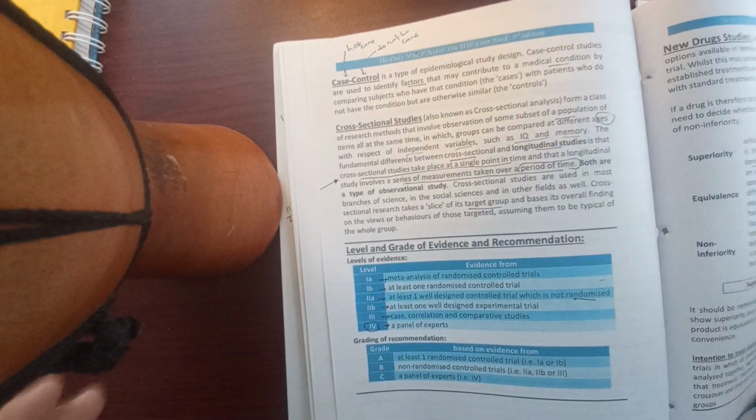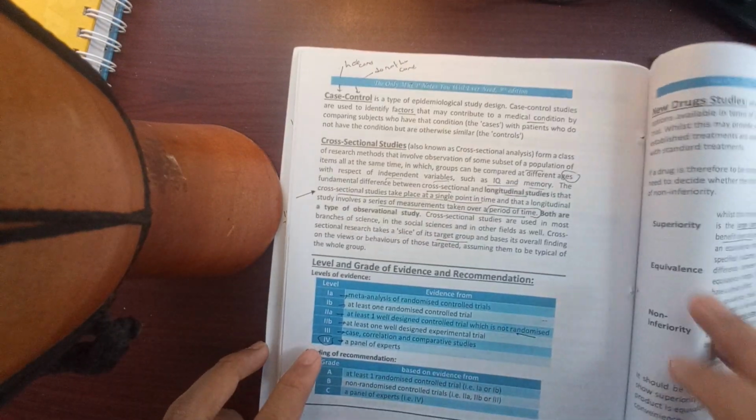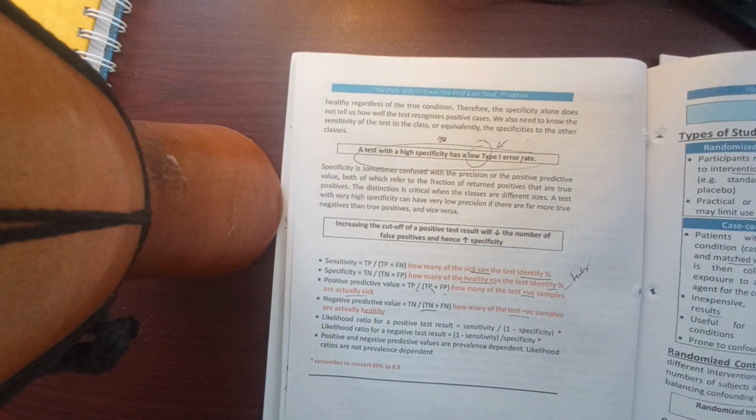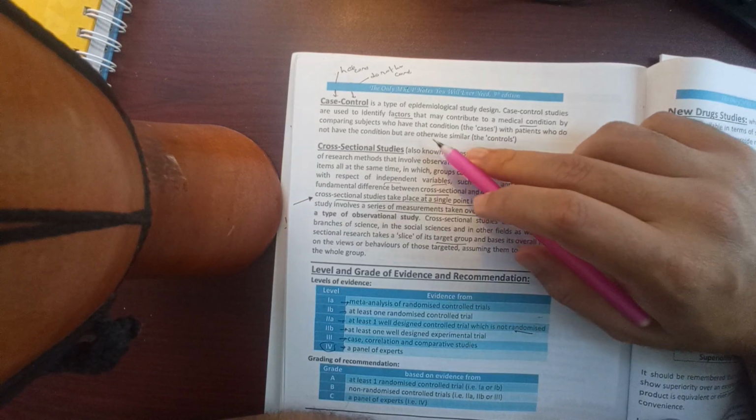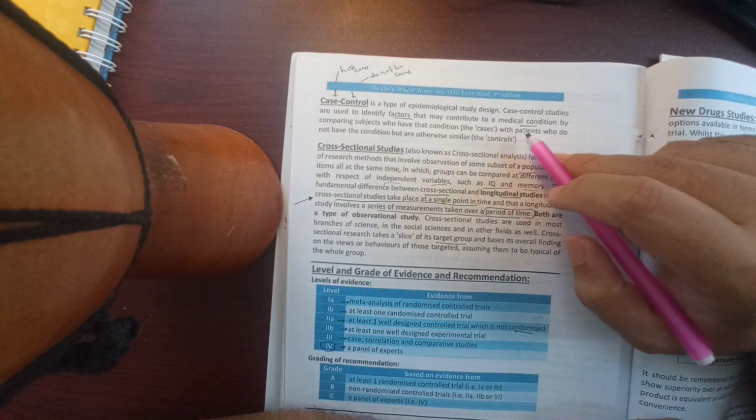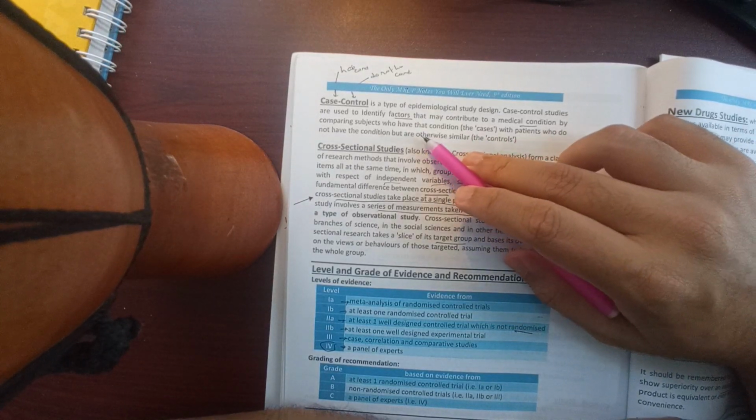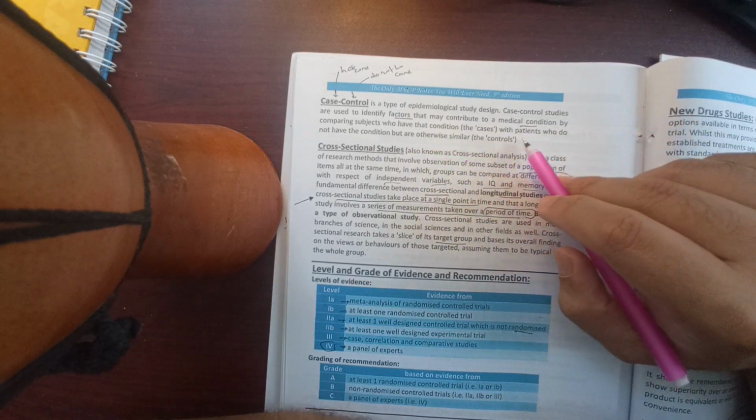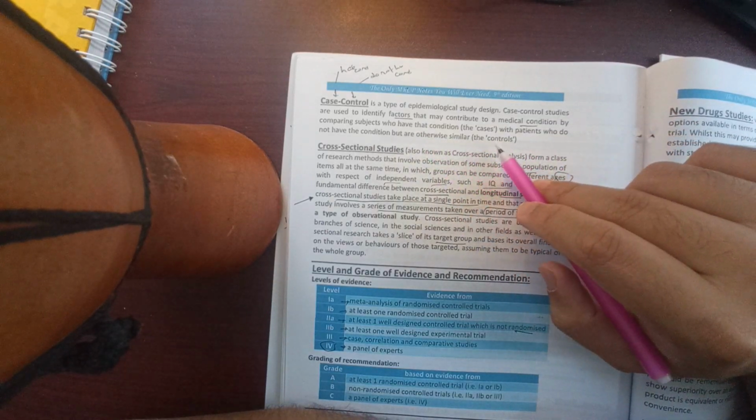Case control is a type of epidemiological study design. Case control studies are used to identify factors that may contribute to a medical condition by comparing subjects who have that condition with patients who do not have the condition. Case control: have the condition, do not have the condition.